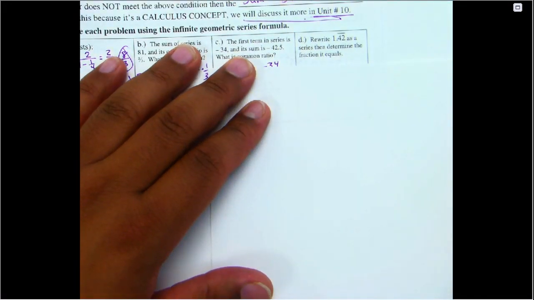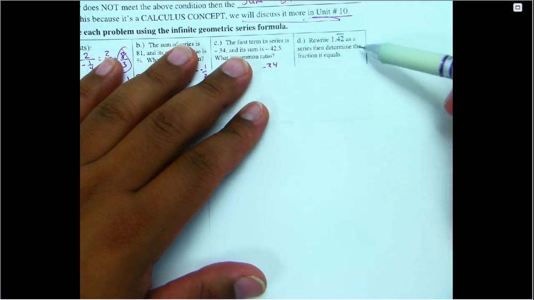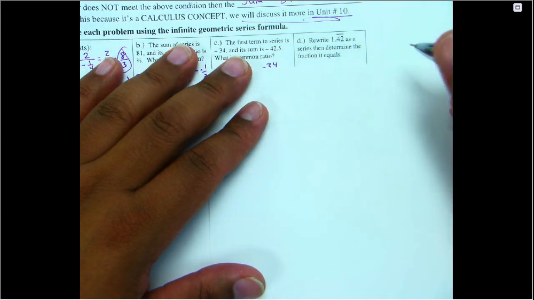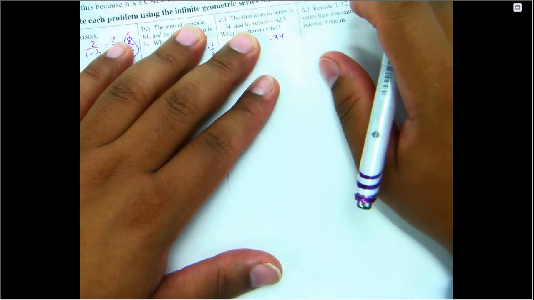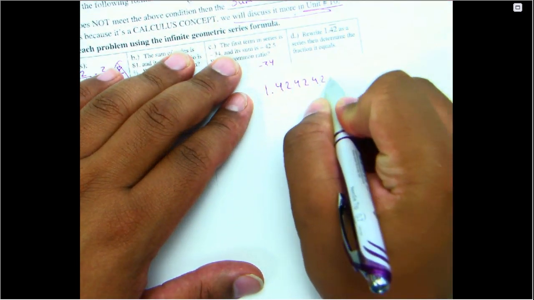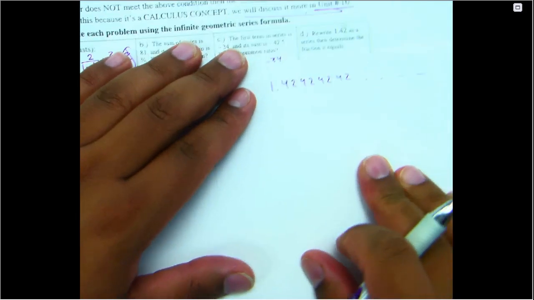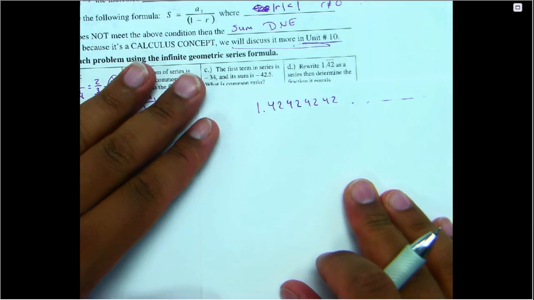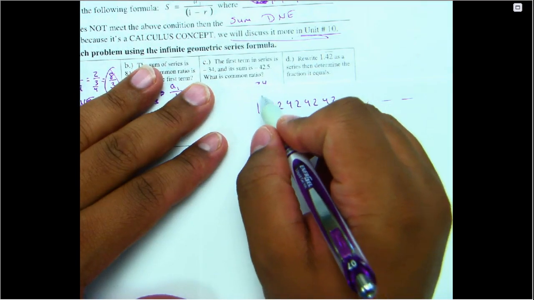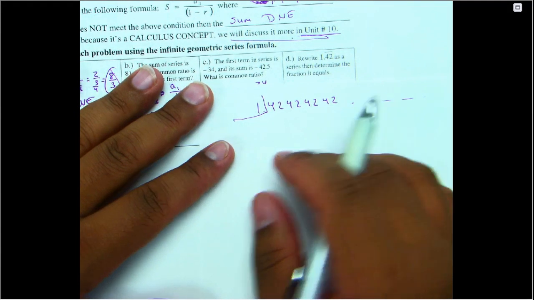There we go. Rewrite 1.42 repeating as a series, then determine what fraction it equals. Okay. How many of you have actually taken a repeating decimal and written it as a fraction without using a calculator? Somewhat. So we have 1.42, 42, 42, 42, and so on and so forth. Correct? The only reason I take more time on this problem is because I have to explain how it works. So I'm not really concerned about the 1 right now, so we're not going to worry about that. We just want to deal with the decimal portion.